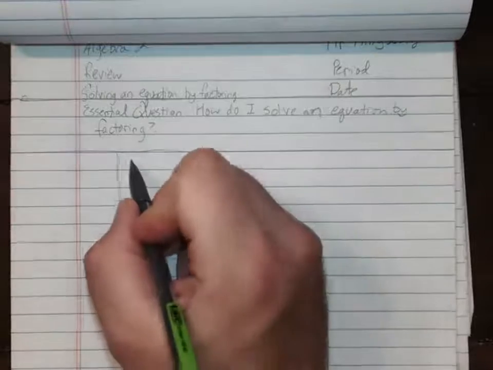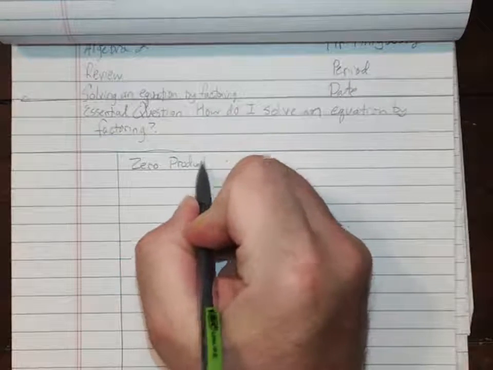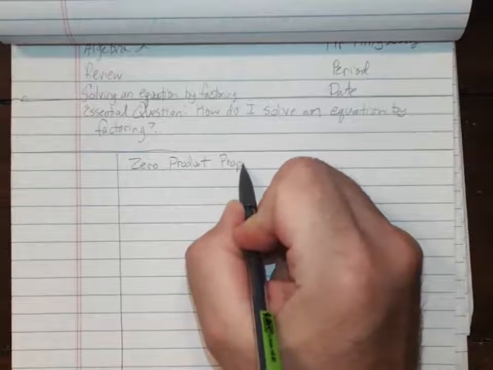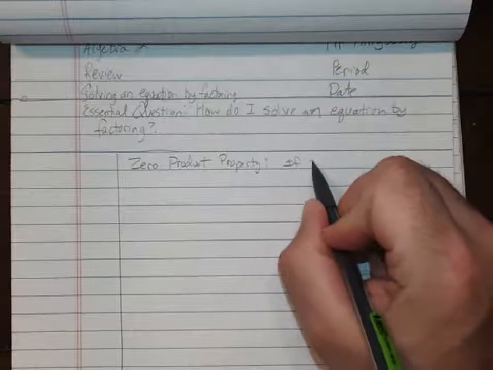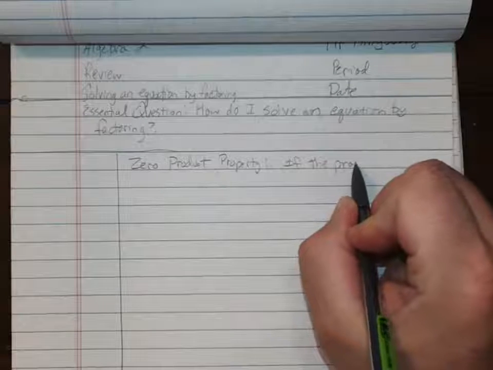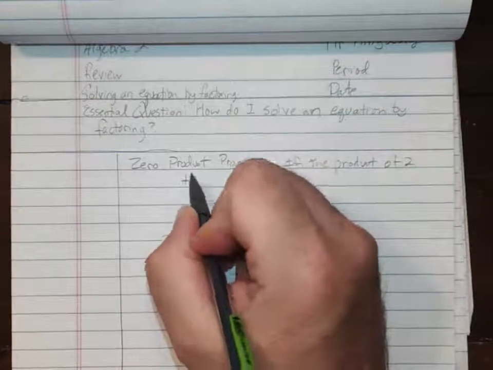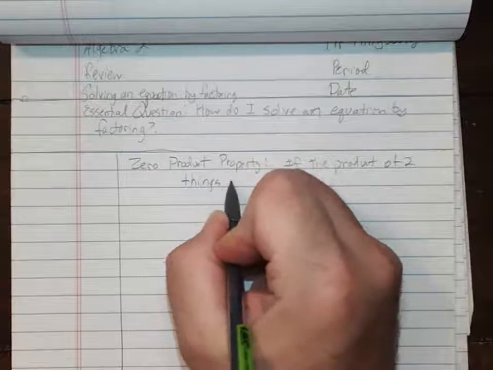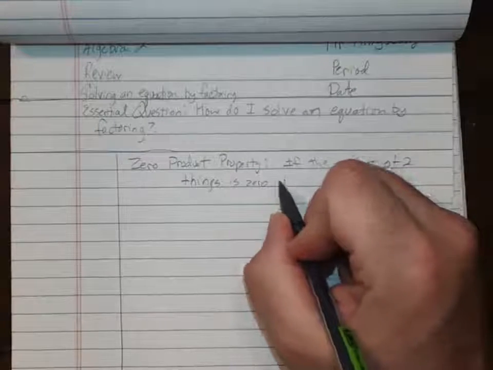So let's see, before I can explain the factoring part, I need to tell you about something called the zero product property. Here's how it works. It says if the product of two things is 0, then one of those things is 0.